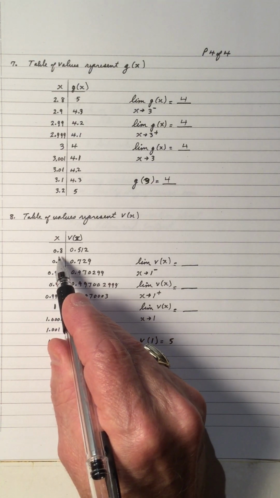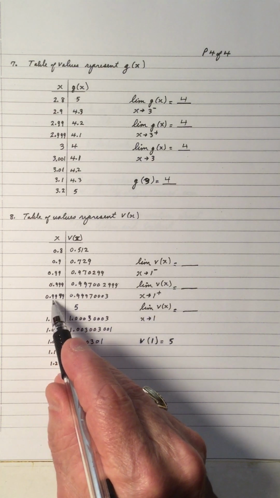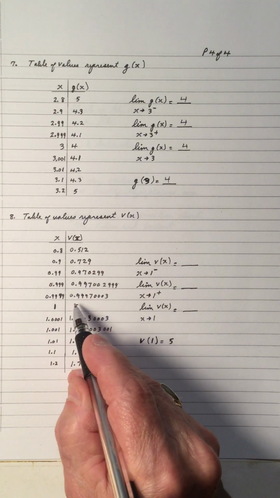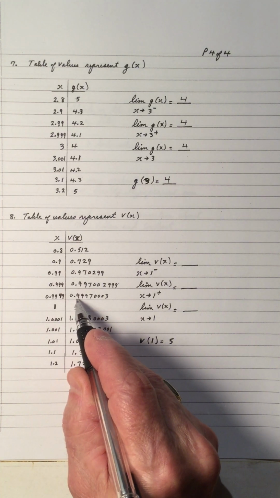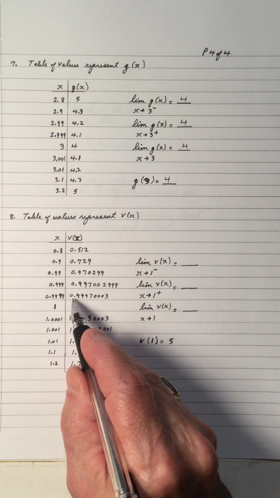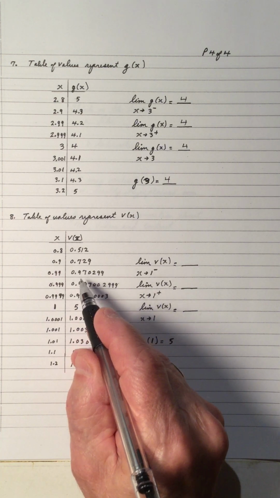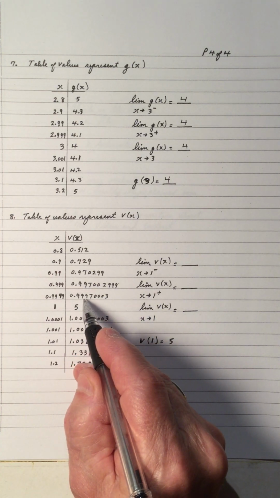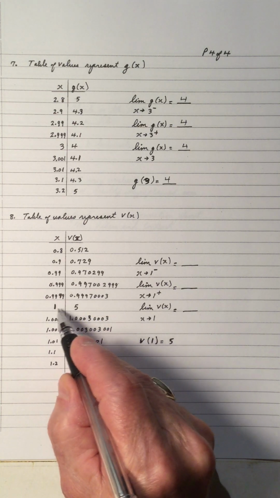That's 0.9, 0.8 in terms of the graph. This is the left side here. As I approach it on this left side, I'm getting 0.7, 0.97, 0.99, 0.999. I'm approaching 1. I'm not approaching the 5.